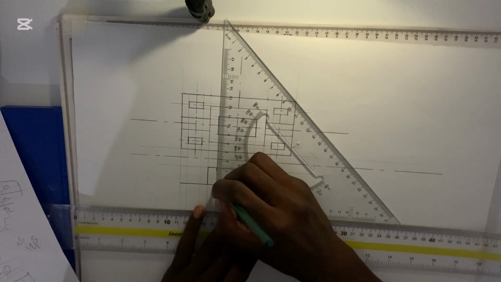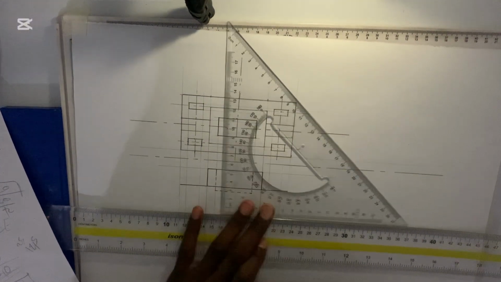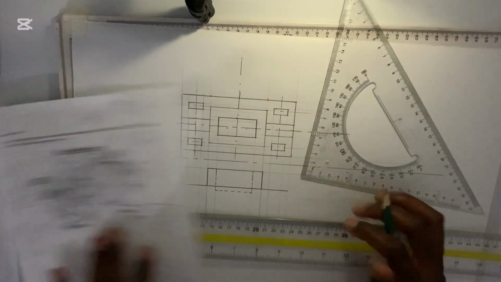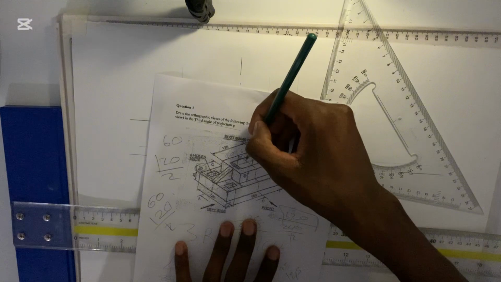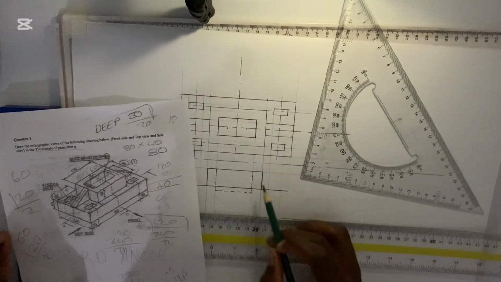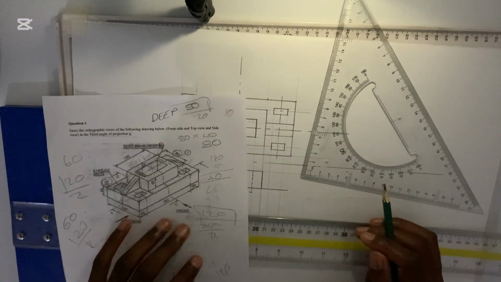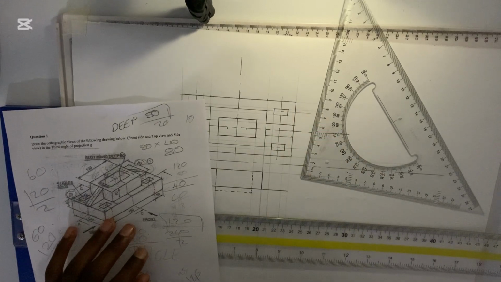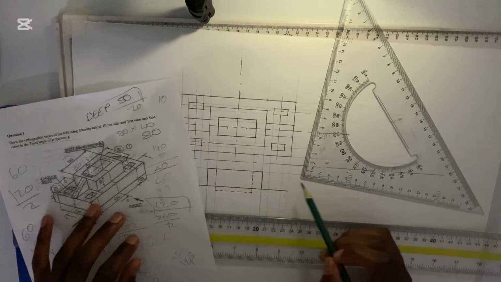We call it hidden detail because you can't see it, but it's there. It's a wall that's inside a certain shape, right? That wall is going deep. So you show it as dashes to show that there is something which you cannot see, but it's there, right? So you show it by using dashes.